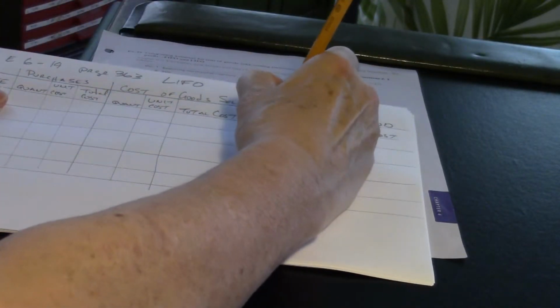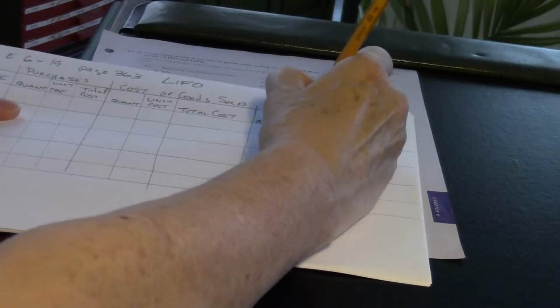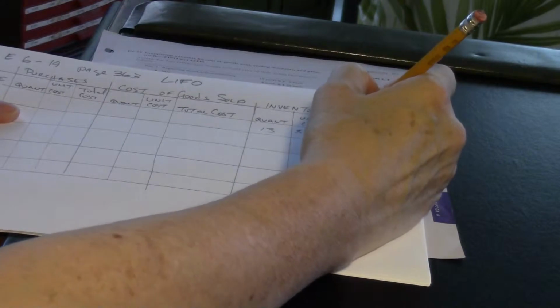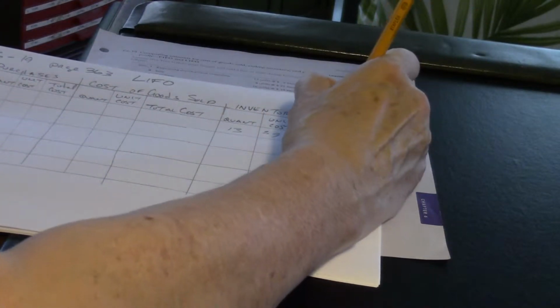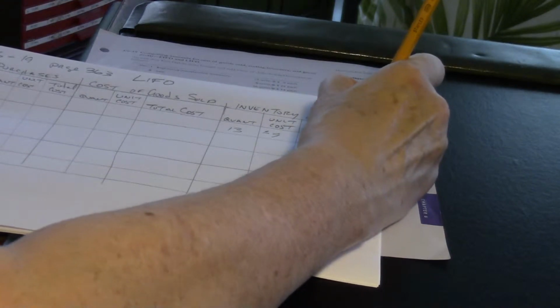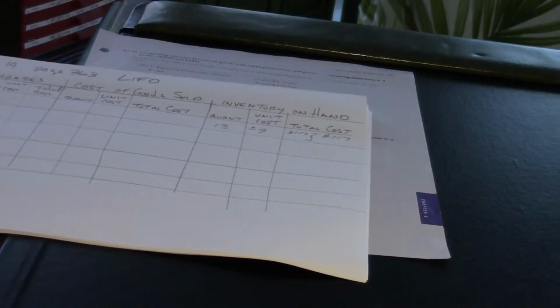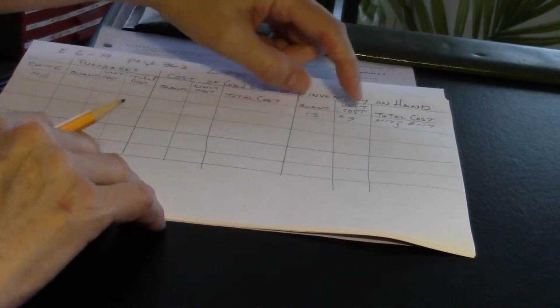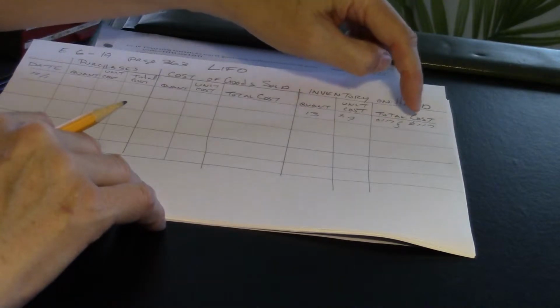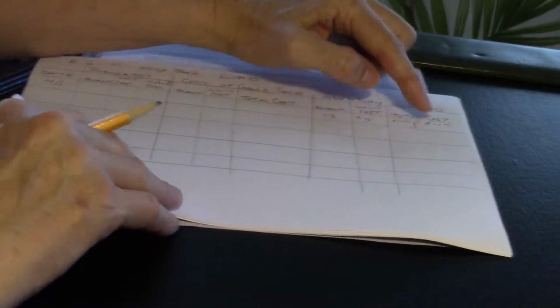We have 13 dolls at $9 each for a total cost of $117. So that's no different than before. If you've watched the FIFO tape, you'll know that's the same thing. All right, so we've got 13, 9 for a total of 117 inventory on hand.